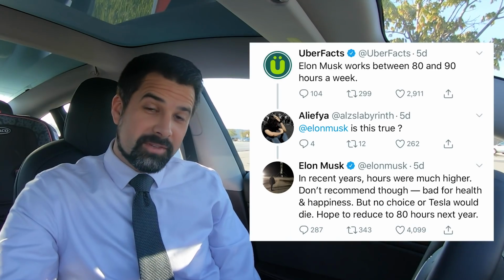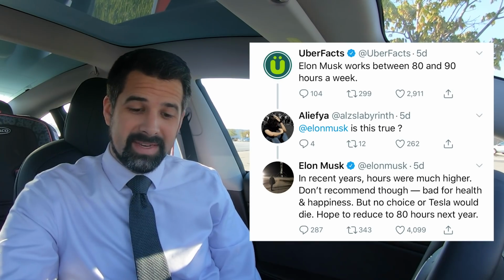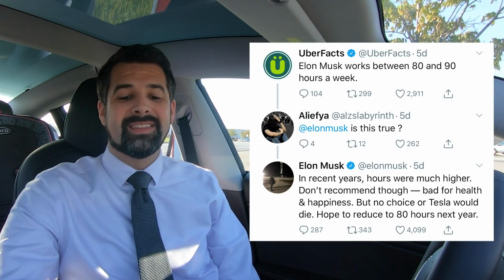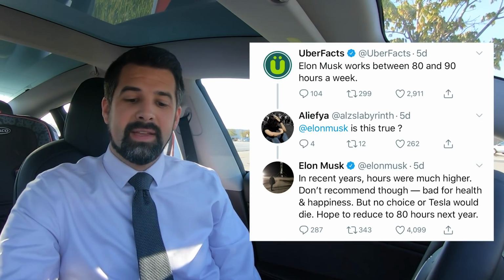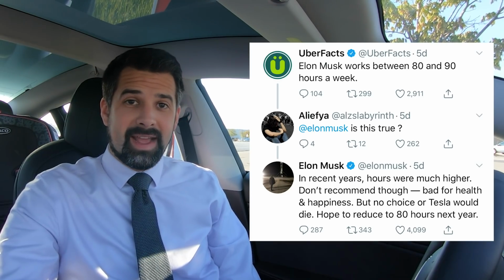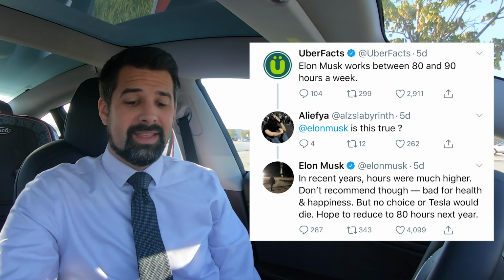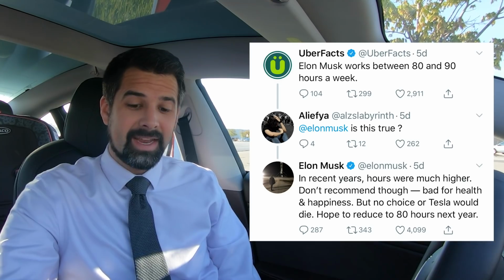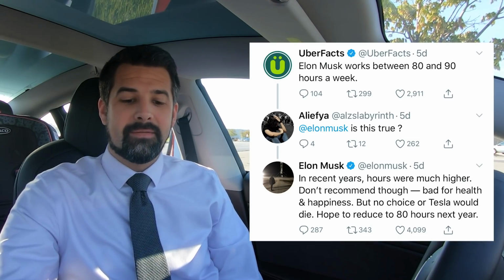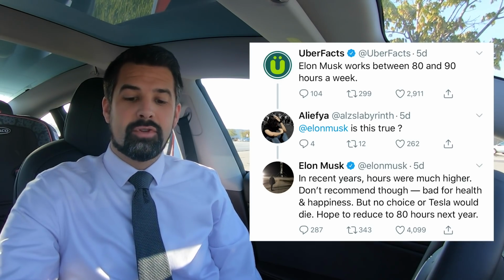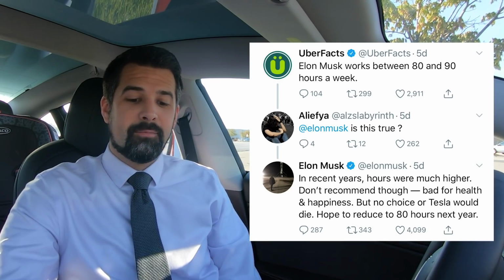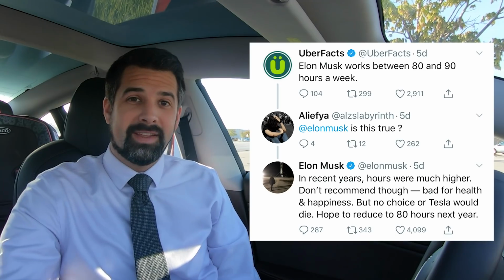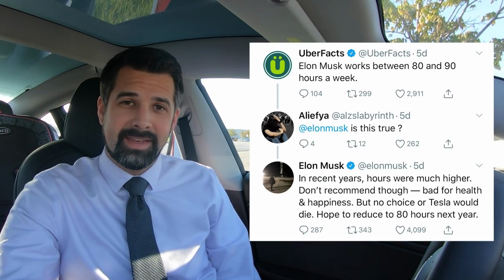We've got two interesting tweets to round out the Tesla Tweets segment today. One of them from UberFacts stating that Elon Musk works between 80 and 90 hours a week. Someone responding to Elon asking, is this true? Elon said that in recent years, hours were much higher, actually, than the 80 to 90 mark. He doesn't recommend it, though. It's bad for health and happiness, but no choice or Tesla would die. He then went on to state that he hopes to reduce that to only 80 hours a week next year. My goodness, Elon, take care of yourself.